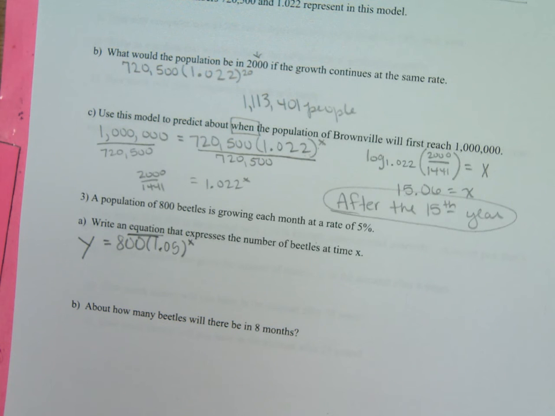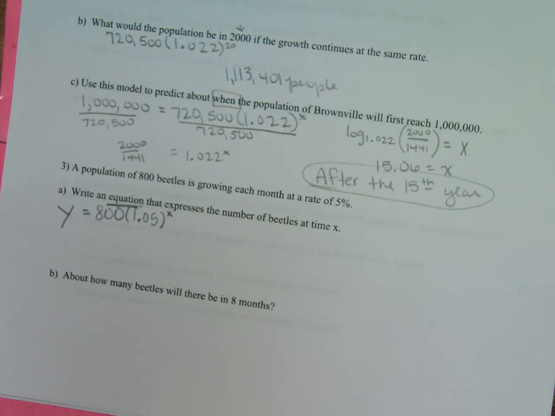How do you get that 1.05? Well, they told me it was growing at a rate of 5%. So I add it to 1, because I'm going to have 100% of the beetles I had last month plus 5% more, which would be 105%. Well, you don't actually use percents, you change it to a decimal, so it's 1.05. All right, do B. How many beetles are you going to have in 8 months?